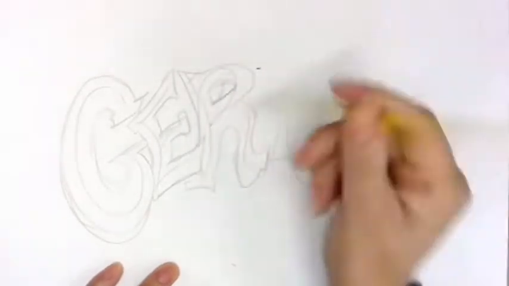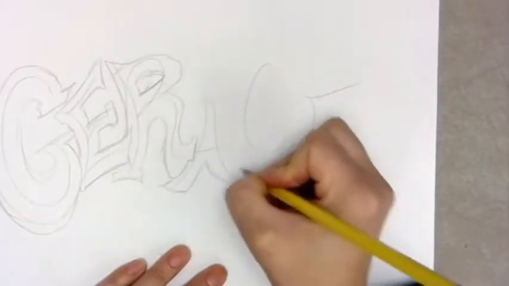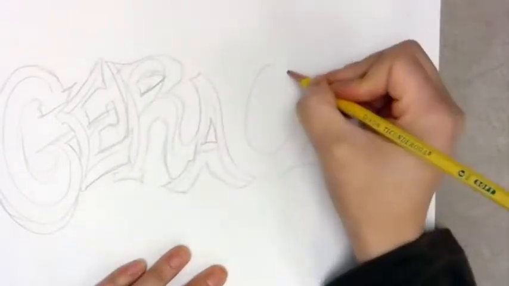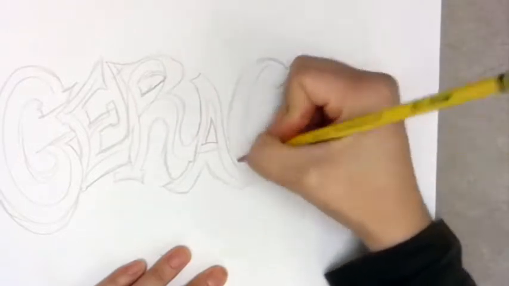If you have letters with a hole inside of them, make sure you draw that shape like the R and the A so that you don't forget and end up coloring it in too much.